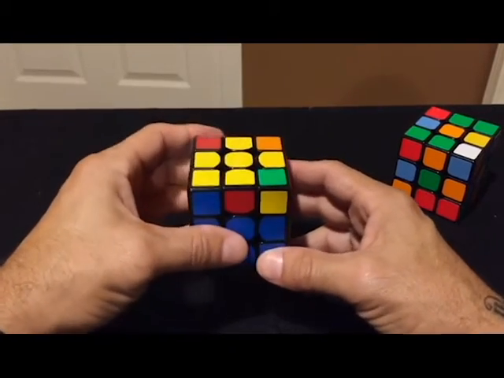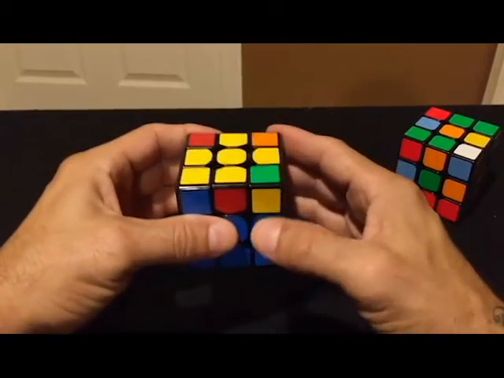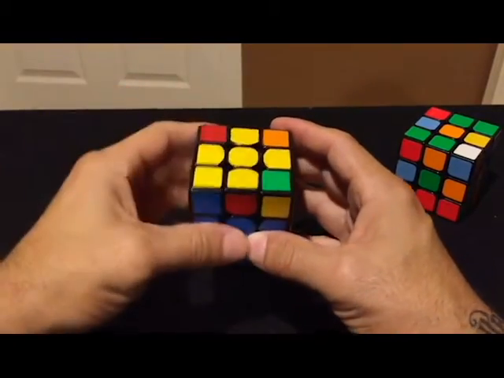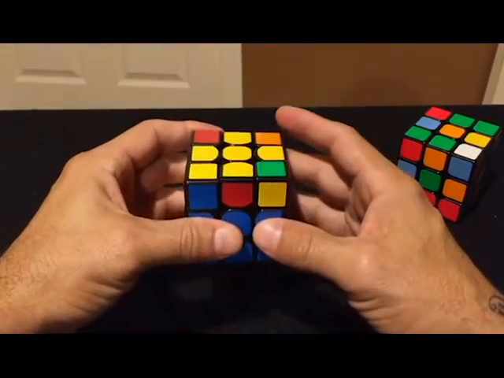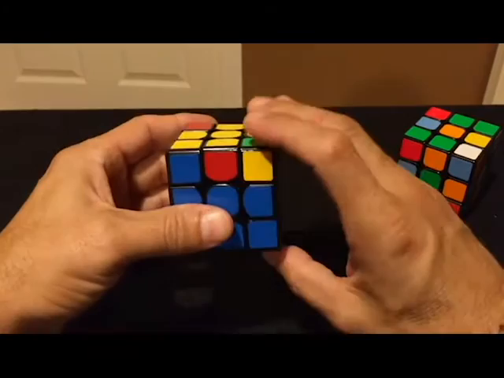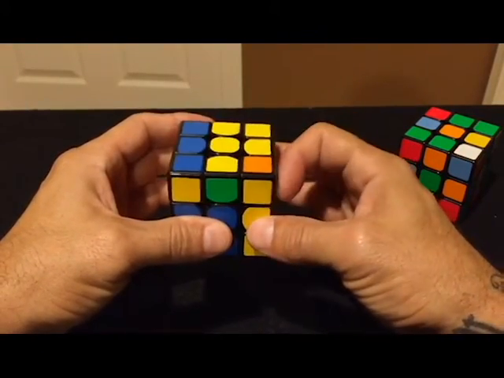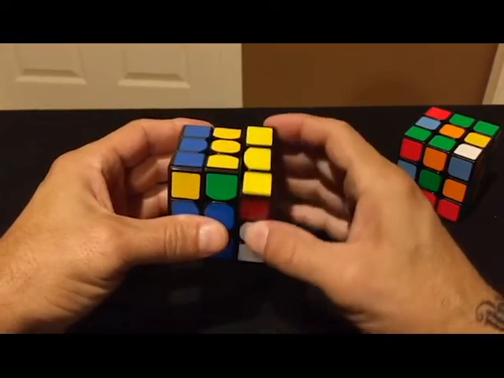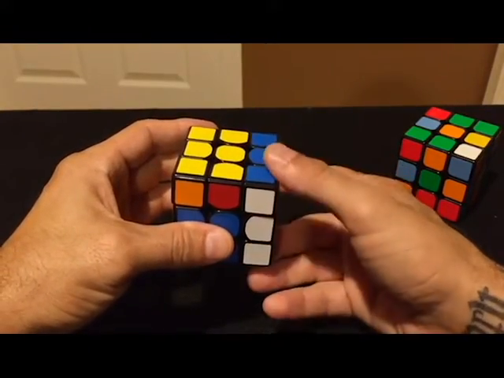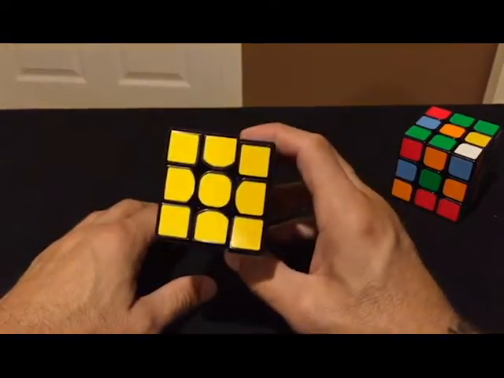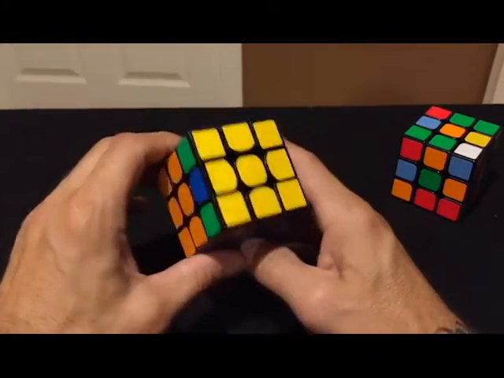What I do here is I hold the cube just like this with this pointing this way and this yellow pointing towards me, and I do the same move I just showed you. Flick, flick, flick, flick, bring it back, and that turns the whole thing yellow, okay? Simple as that. That's it.